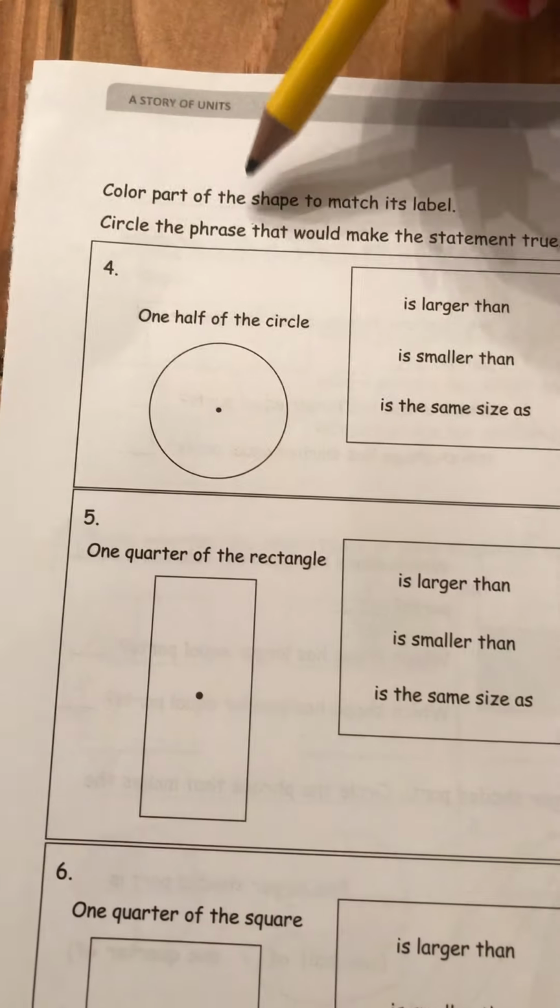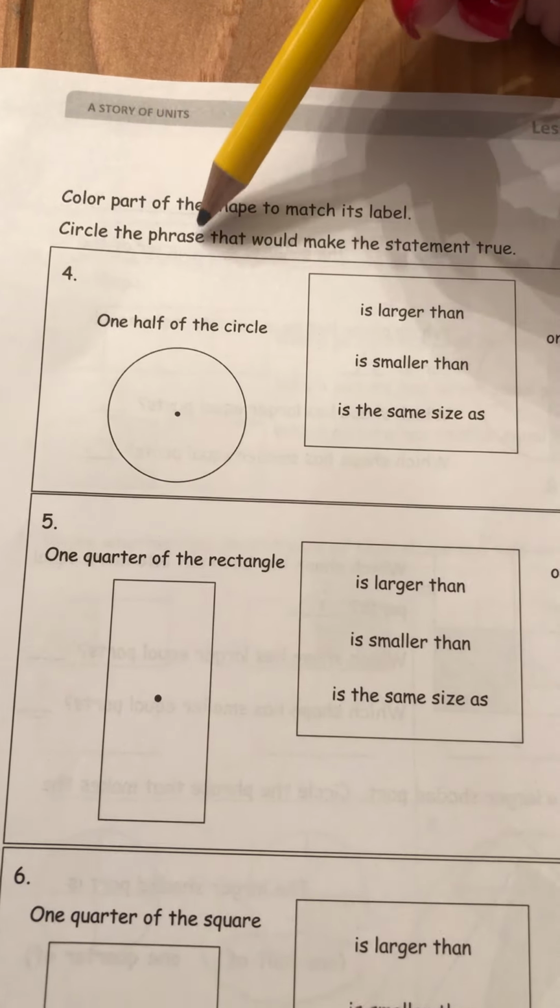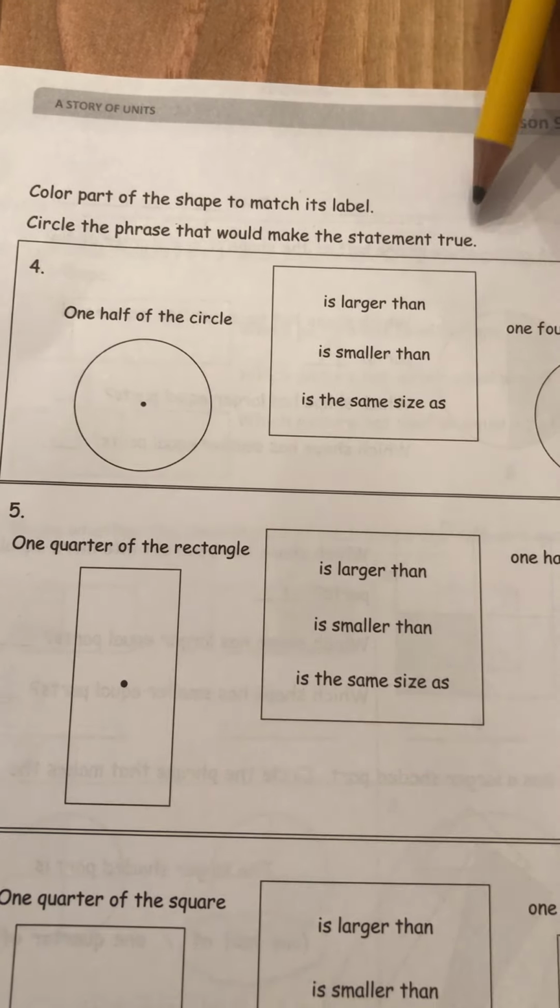Oh, we're going to color. Color part of the shape to match its label. Circle the phrase that would make the statement true.